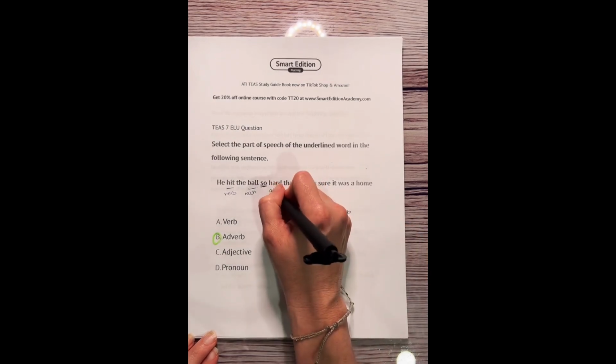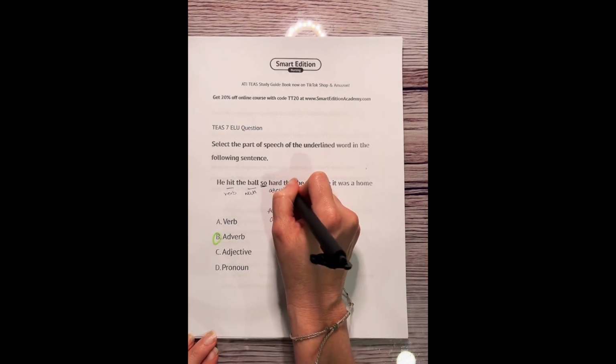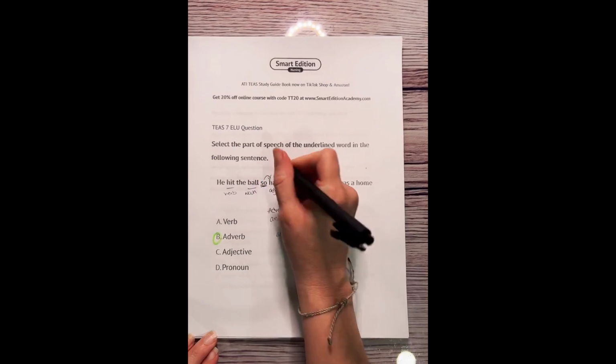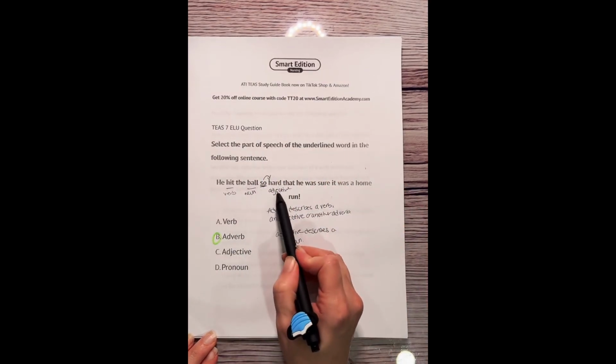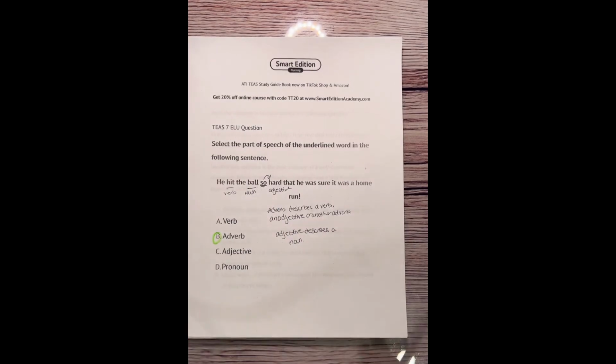So hard is the adjective, and the adverb so is describing the adjective, okay? So again, so is describing the adjective hard, okay? And adverbs can also modify adjectives. So that is what's being done here. So let's talk about why A, C, and D are not correct.